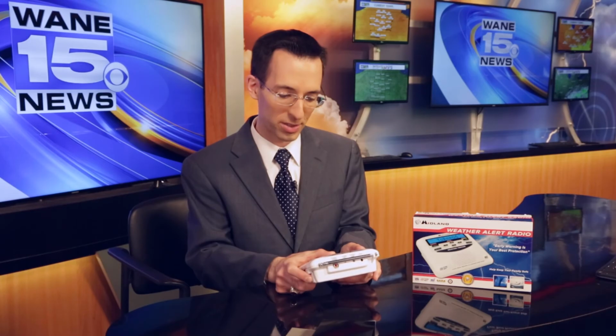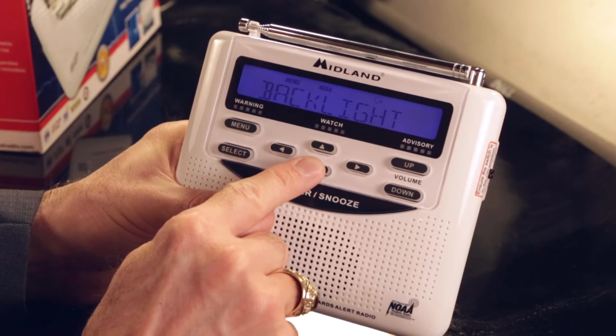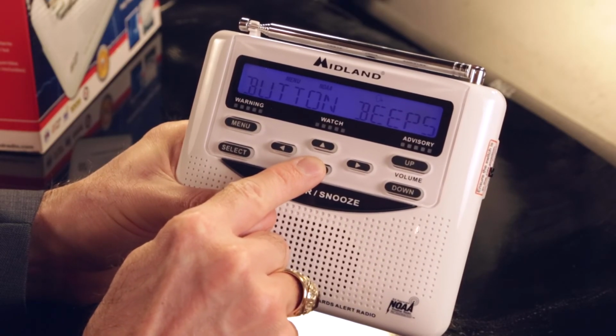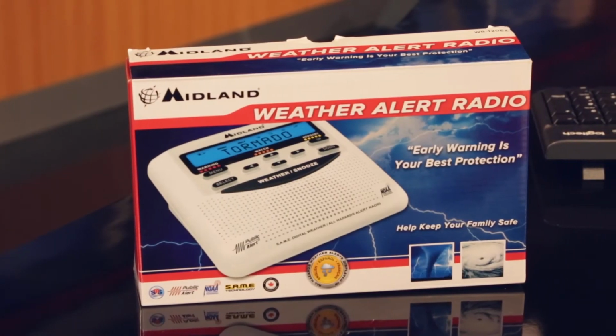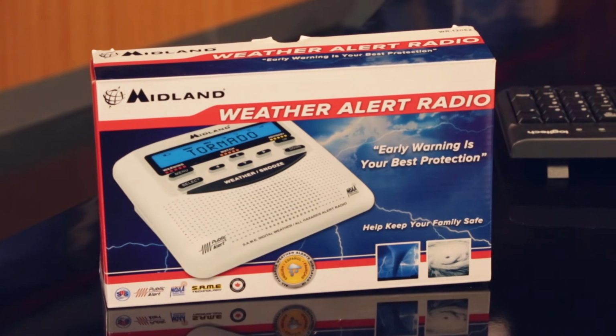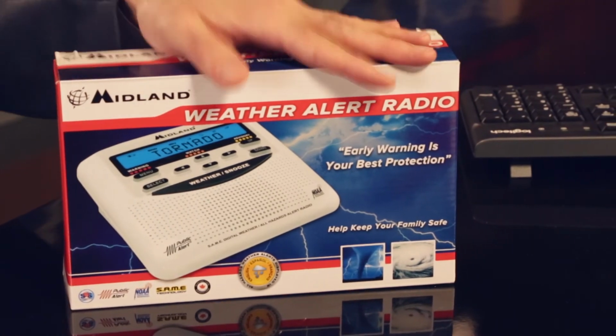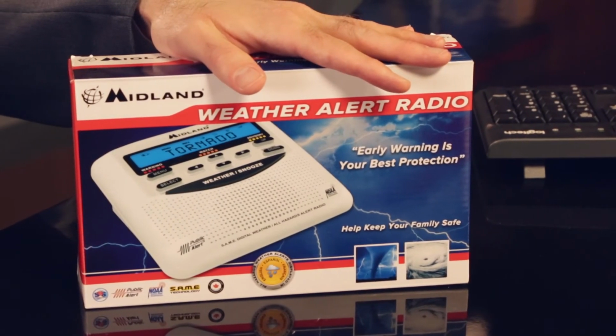That pretty much wraps up your basic Midland NOAA Weather Radio programming. As you scroll through the menu though, you'll find some other options, like your backlight, button beeps, how to set your radio to sound for different events. Don't worry so much about those. Those are more advanced features. However, if you would like to learn more about those features, just go to the handy weather radio guide that comes with your Midland NOAA Weather Radio in the box. It'll explain all of those features to you.